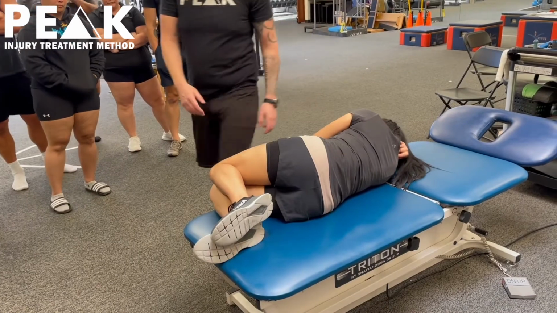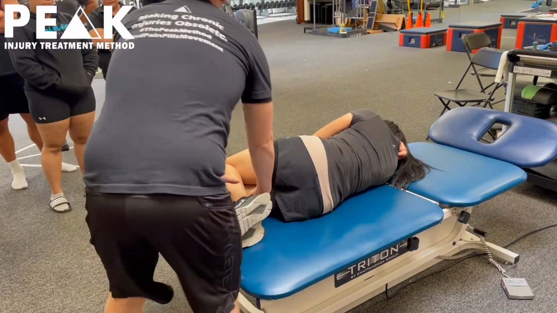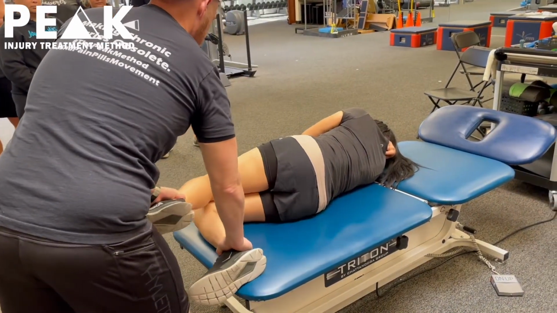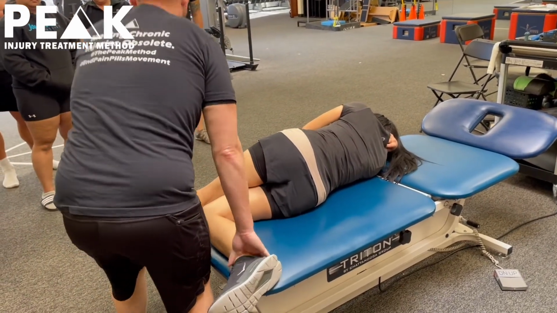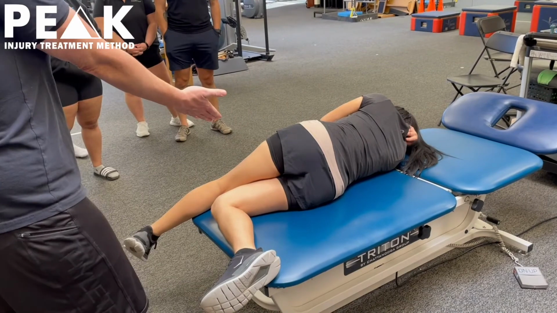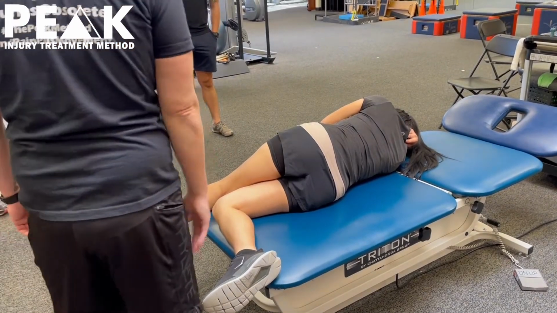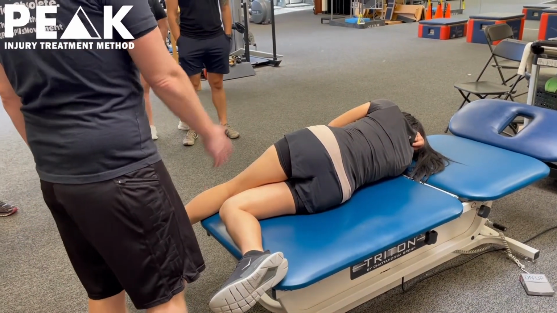And the first thing that we're going to do is bring this bottom leg back a little bit, so it's kind of parallel. And then this one's just going to drop right here, right along the table. And that's going to be a really good position for palpation and for treatment. And that's going to open that up as well.